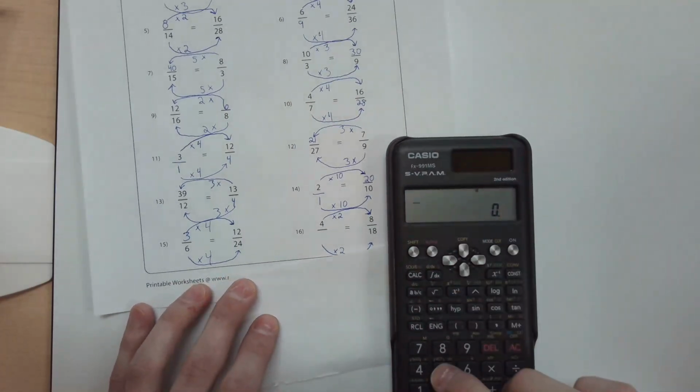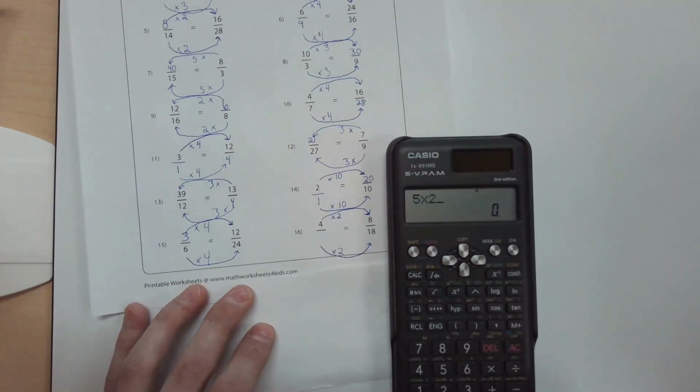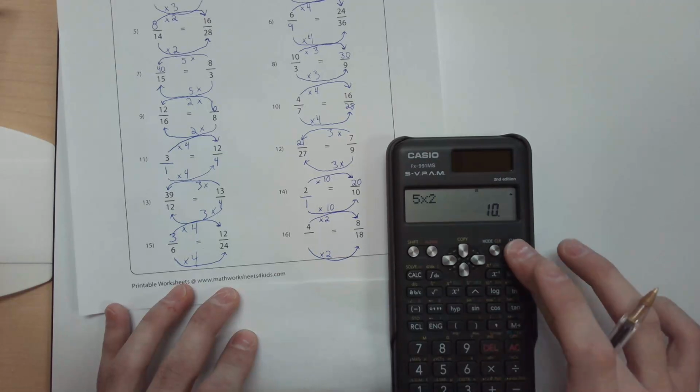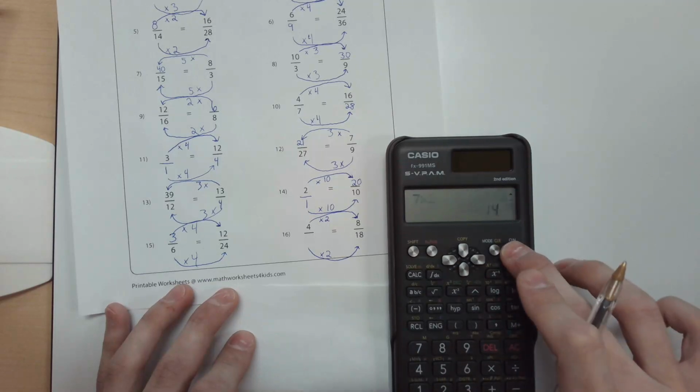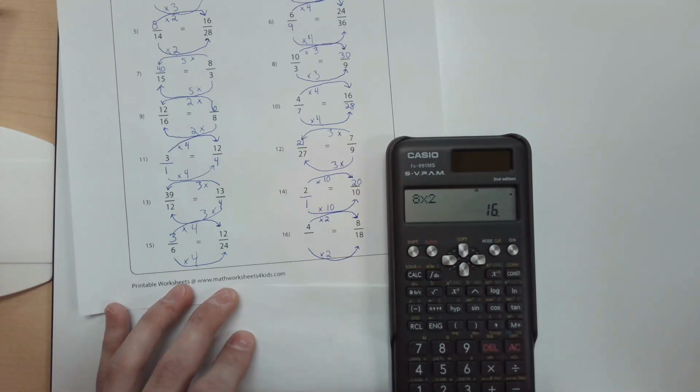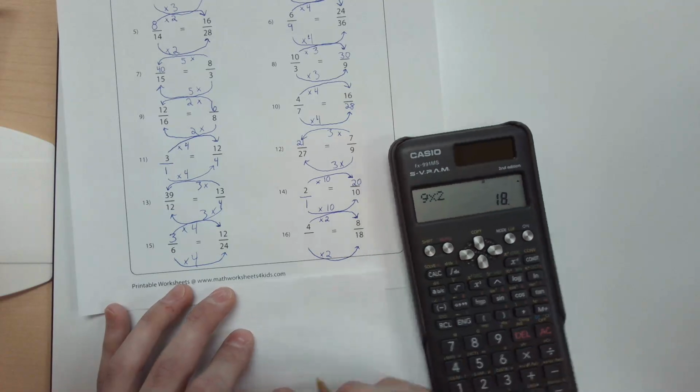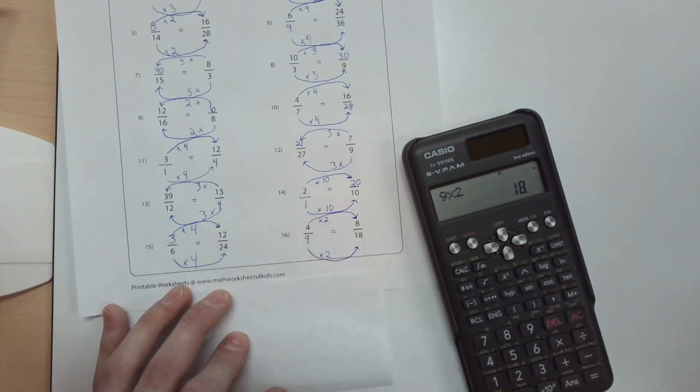Something times 2 is 18. It's bigger than 5. 6 times 2, 7 times 2, 8 times 2, 9 times 2, 9.